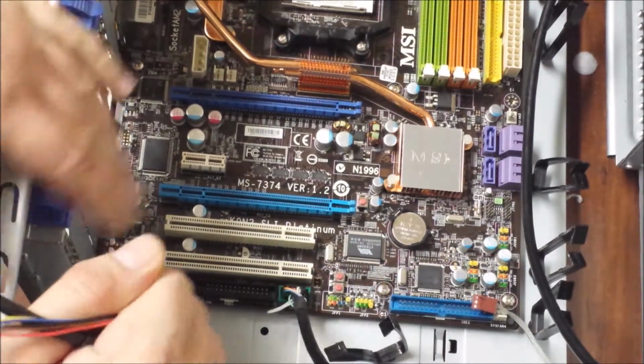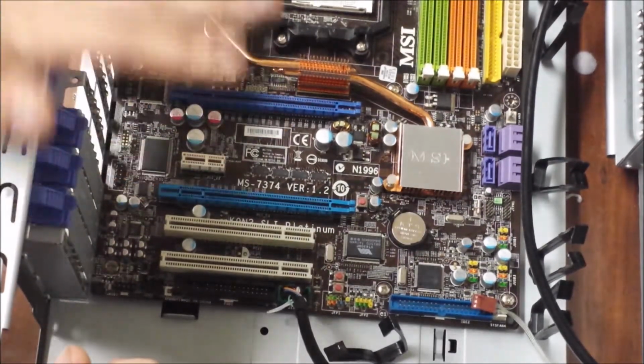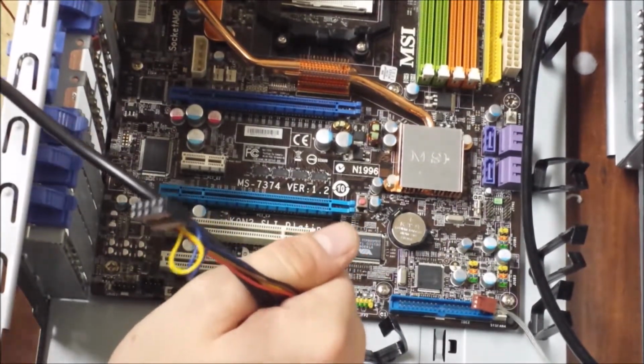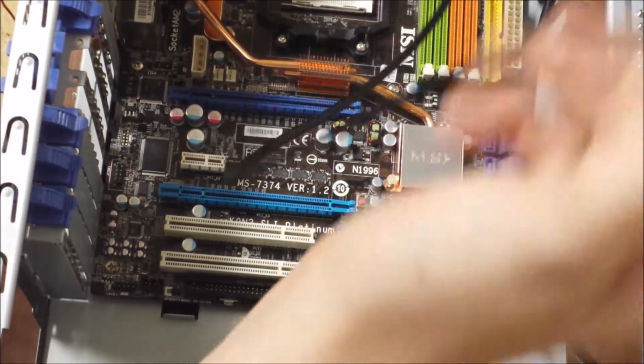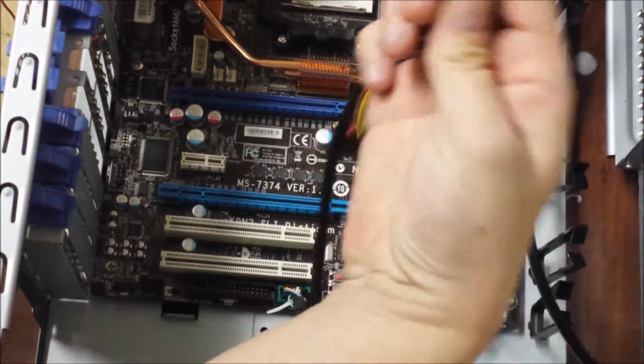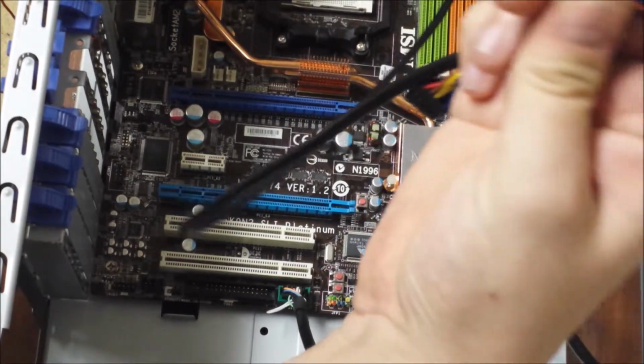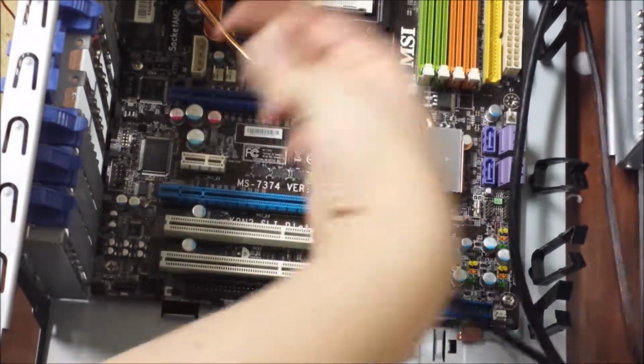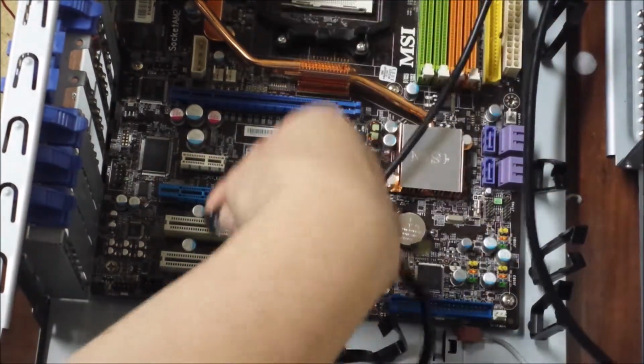But if you don't have one, like what I'm doing here, I'm just laying my hand on the side to ground myself out to make sure that doesn't happen. So that's a good alternative if you don't have one already. But if you want, you should go out and buy one. I don't think they're too expensive, maybe between $5 and $10.